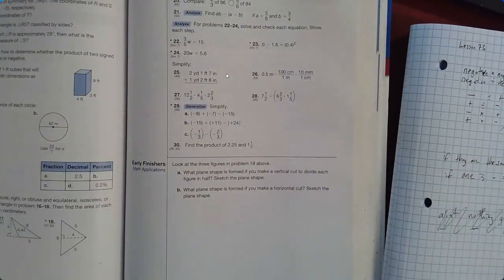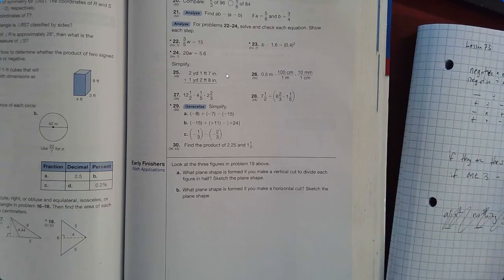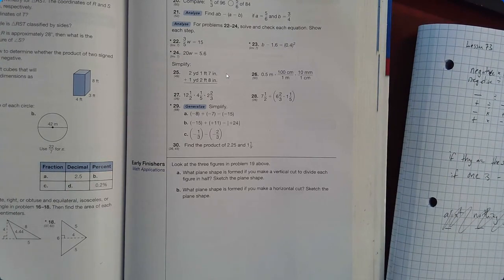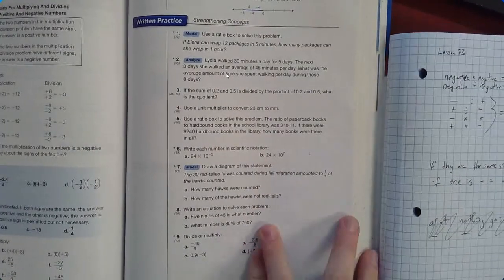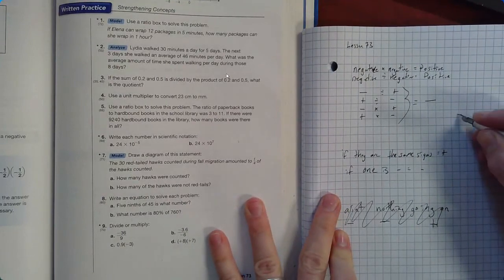So yeah, let's see. What do I want you to do today? I'm going to give you a little difference with the work. I want you to do 1 through 5 all.